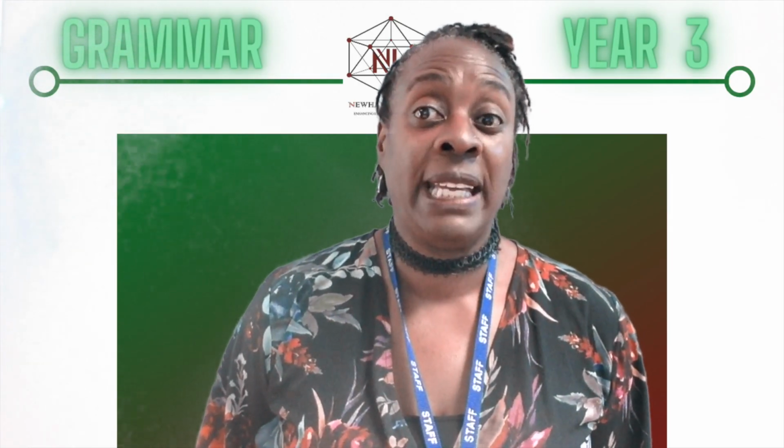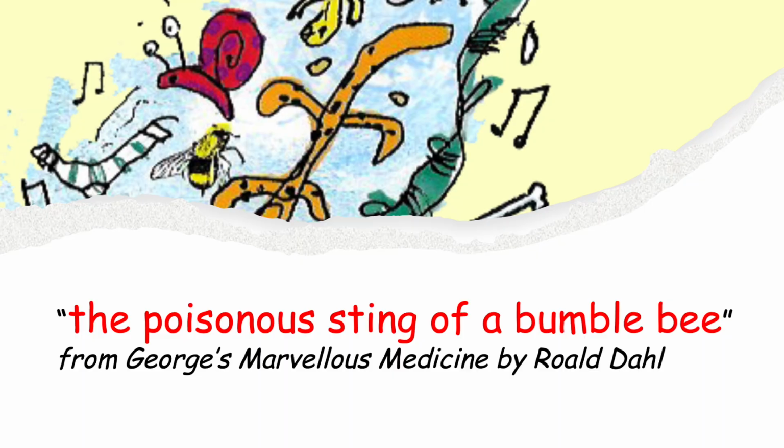How about the poisonous sting of a bumblebee? The sting is the noun phrase. The adjective that explains the noun phrase is poisonous. Adding of a bumblebee gives more precise information about the noun sting, to make it a more complex expanded noun phrase.